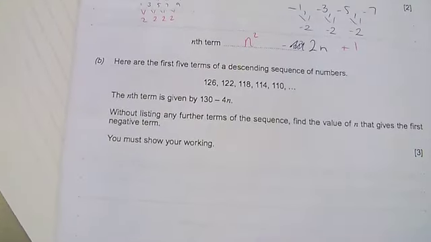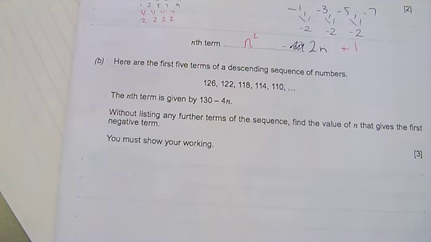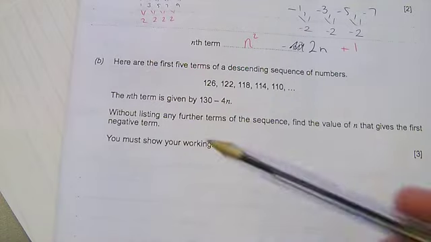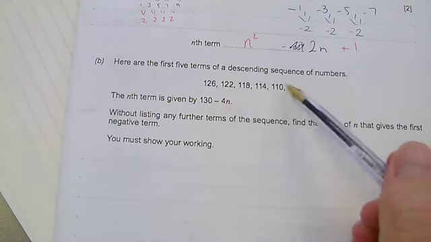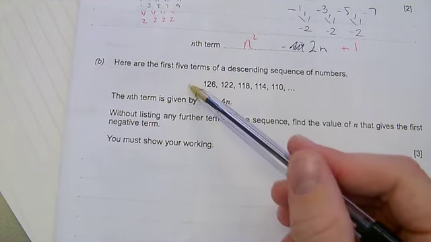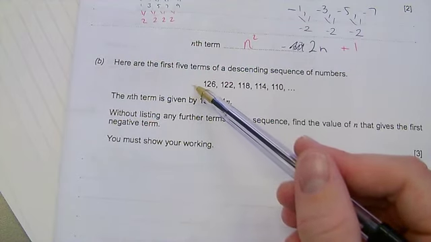Okay, and last one on 9. Here are the first 5 terms of a descending sequence of numbers: 126, 122, 118, 114, 110. They said minus 4n because it's going down in 4s, and they found the term in front of the first term, which is 130. So very similar to literally what we just looked at.